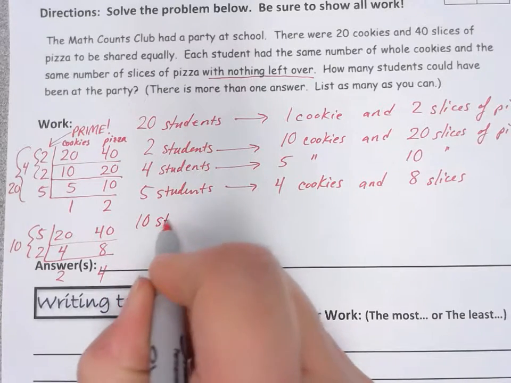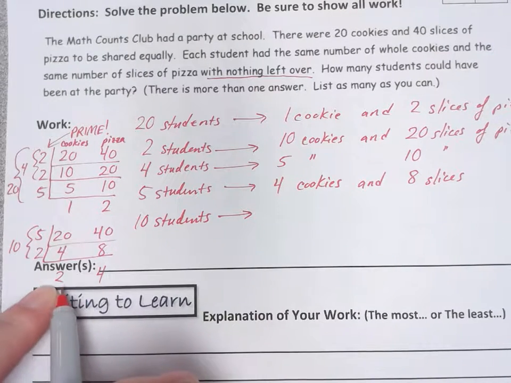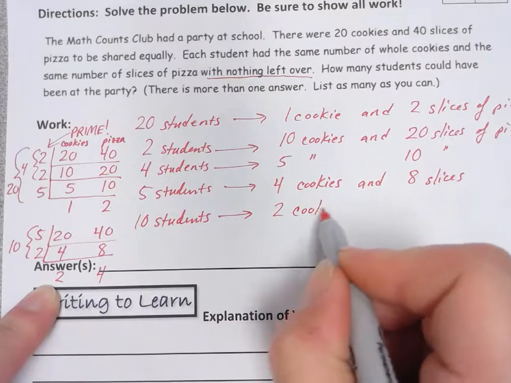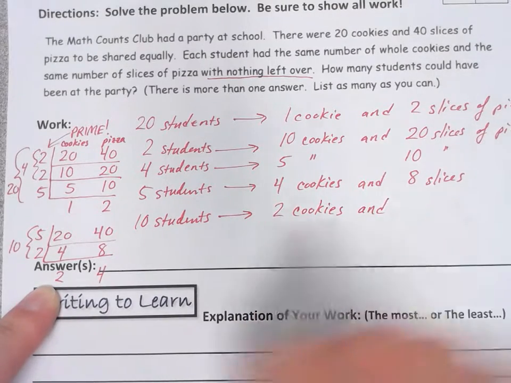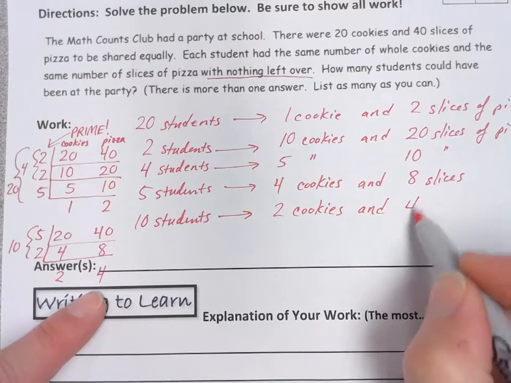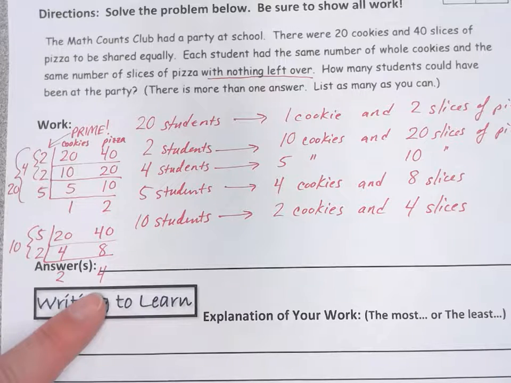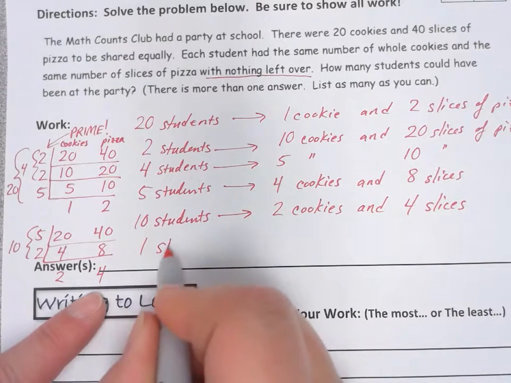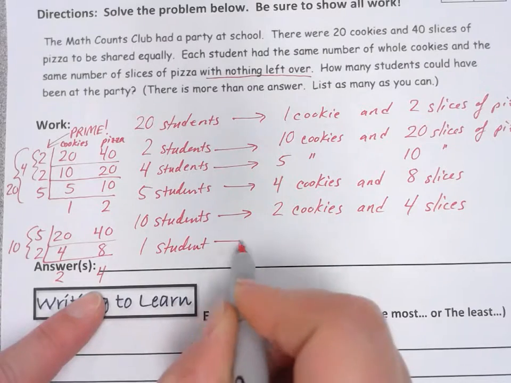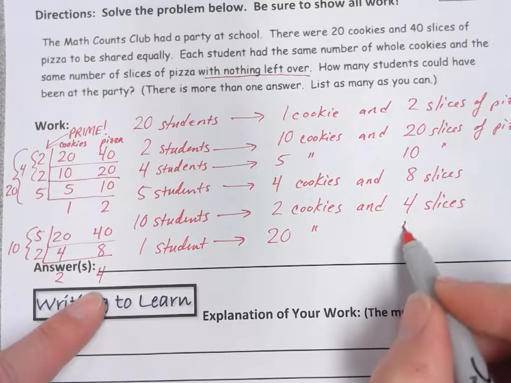That's another possible answer. If I do that, how much should each student get? Well, 20 cookies divided among 10 students gets you 2 cookies each. And 40 slices of pizza divided among 10 students gets you 4 slices each. A really crazy thought. What if no more than 1 student arrived? Is it possible that only 1 student came to the party? Probably unlikely, but if that were the case, how many cookies would they have to eat? 20. How many slices of pizza? Too many.